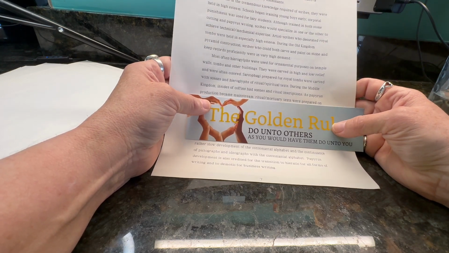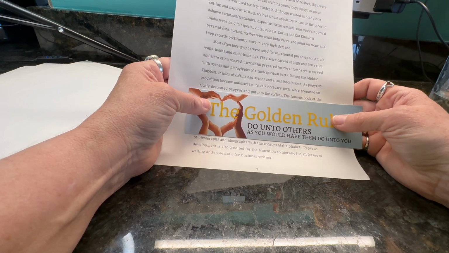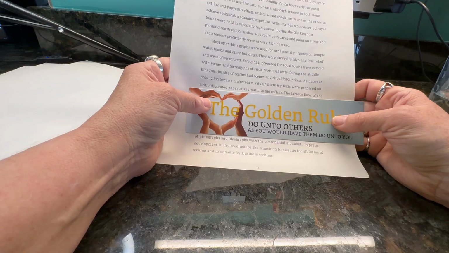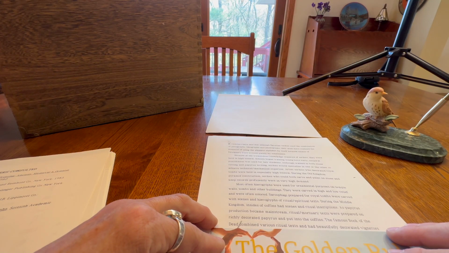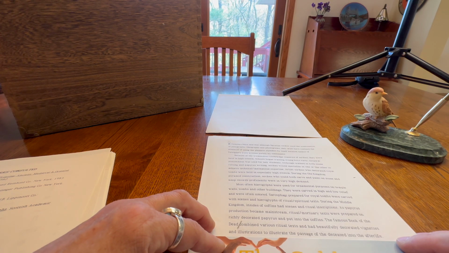As papyrus production became mainstream, ritual mortuary texts were prepared on richly decorated papyrus and put into the coffins. The famous Book of the Dead combined various ritual texts and had beautifully decorated vignettes and illustrations to illustrate the passage of the deceased into the afterlife.